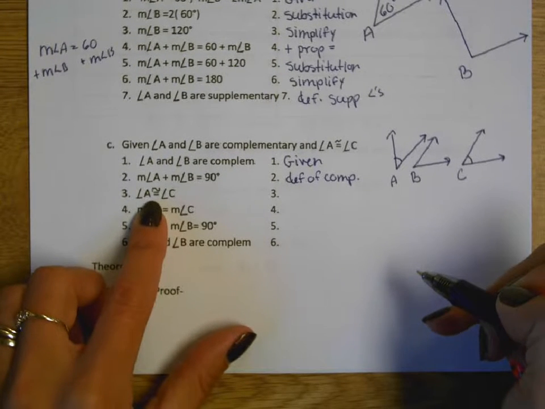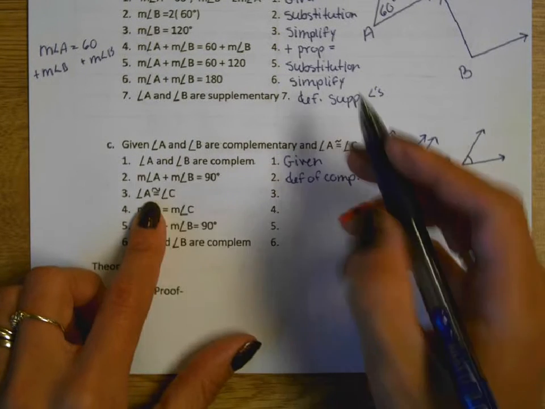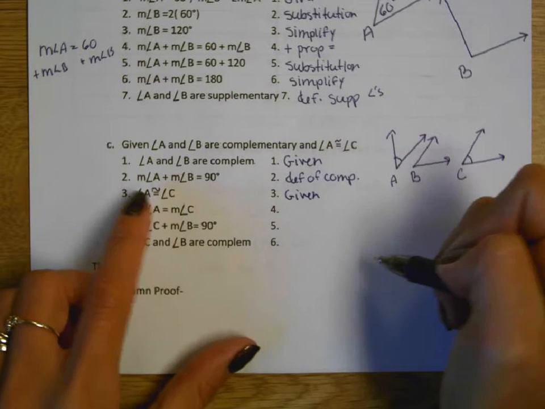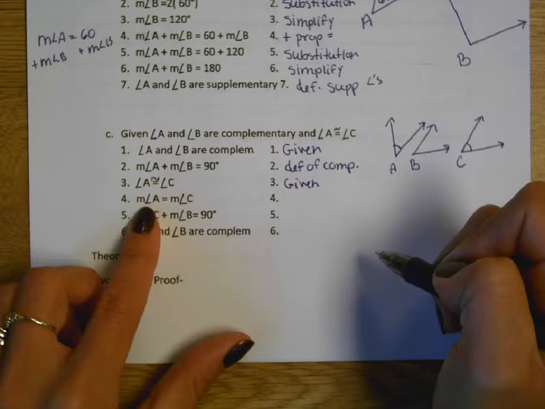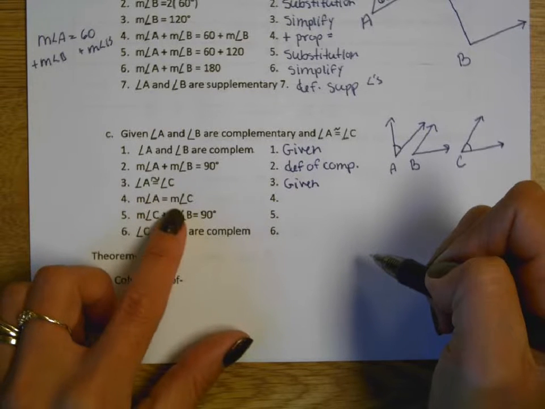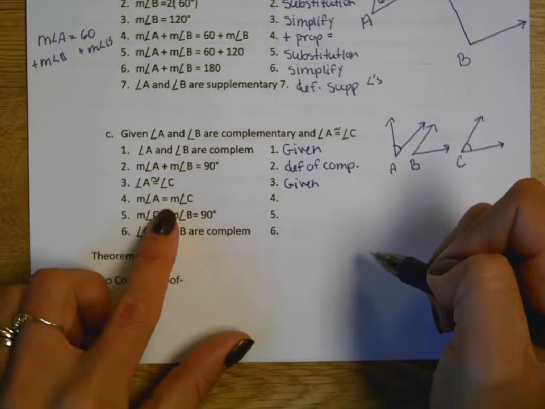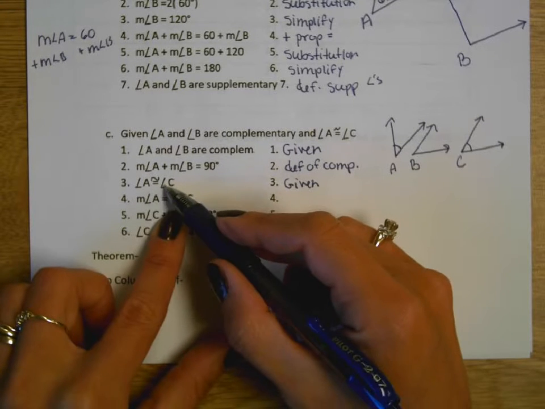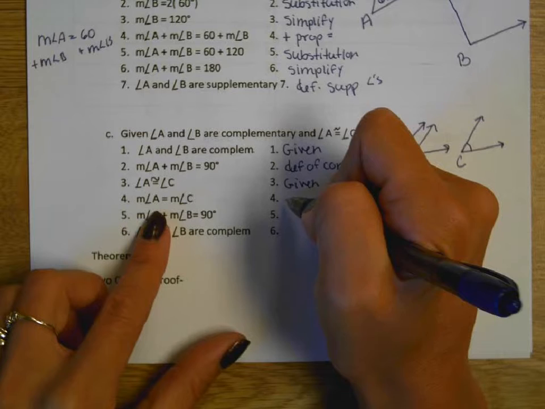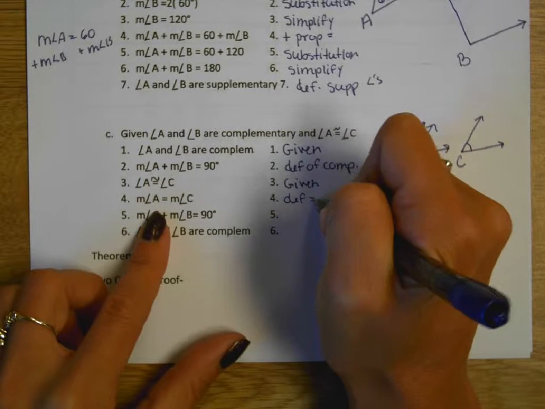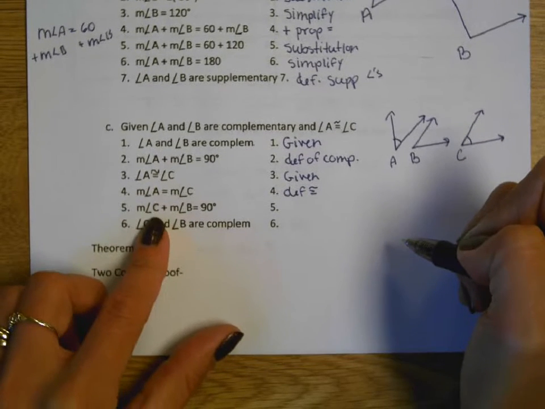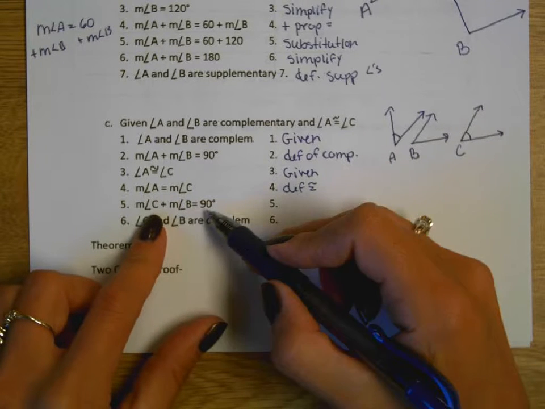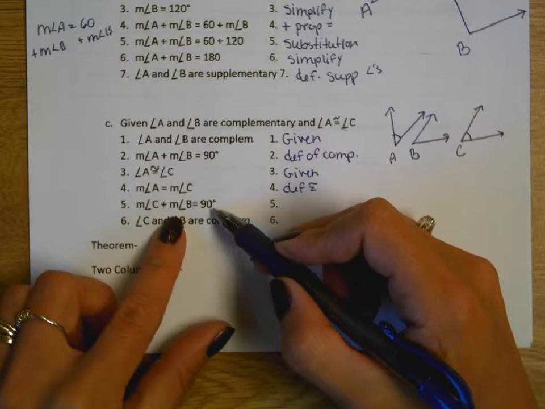What says A is congruent to C? The given. What says the measure of A equals the measure of C? Definition of congruent. Here I said they were congruent. If they're congruent, I know their measures are equal. The measure of C plus the measure of B equals 90.